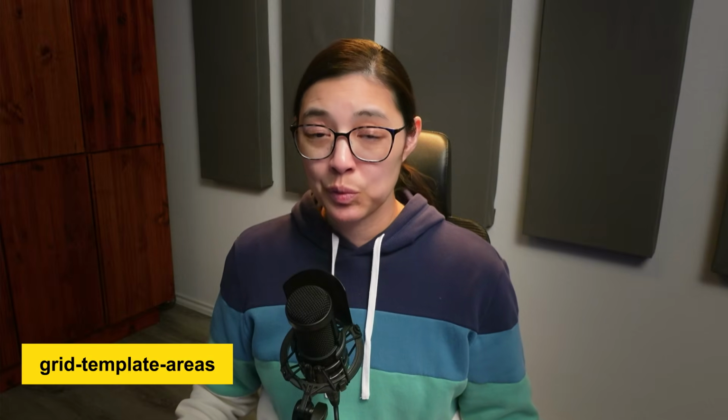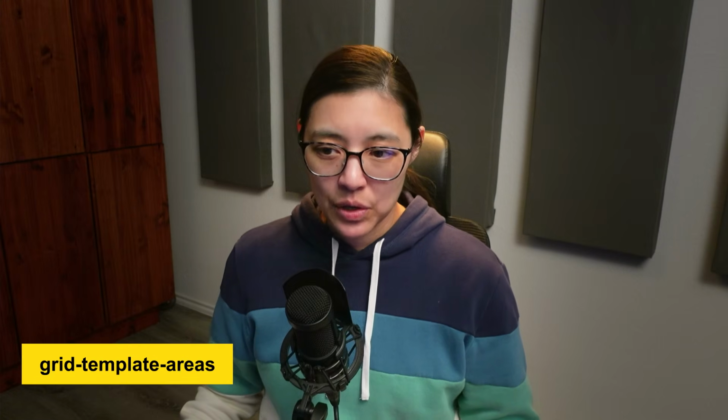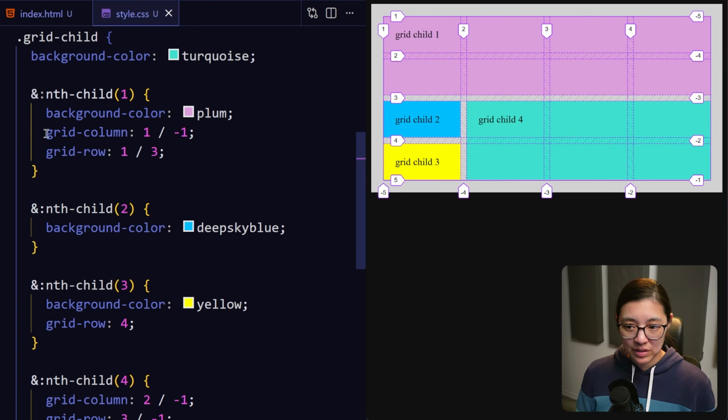There is another approach that you can use to place each of the grid child items in specific places on the grid, and that's using grid template areas. So instead of using the grid lines like we have here, we assign names to each grid child item, and then we use those names in designated parts of the grid template. I know that sounds complicated, but let me show you how this looks.